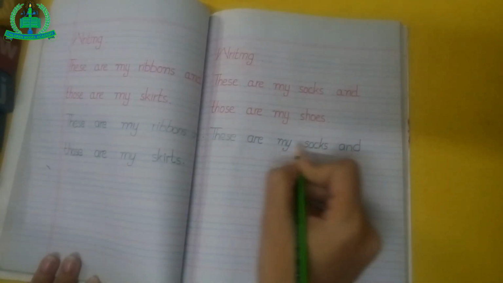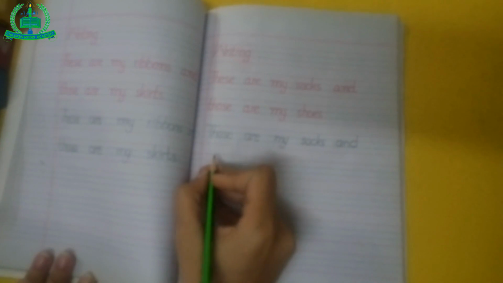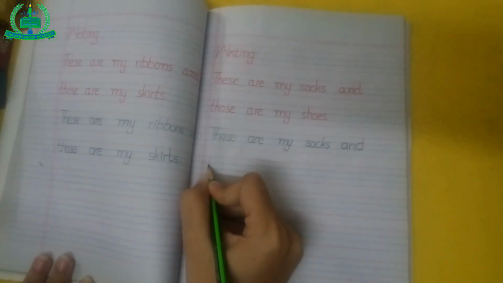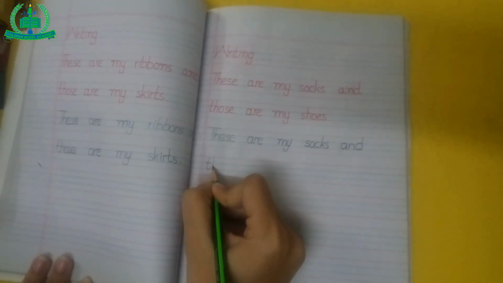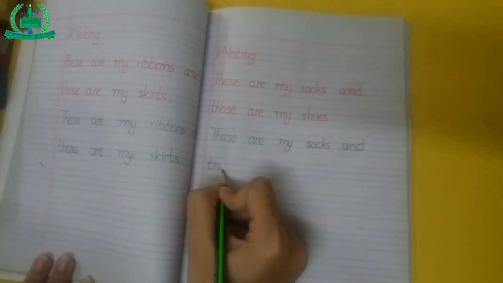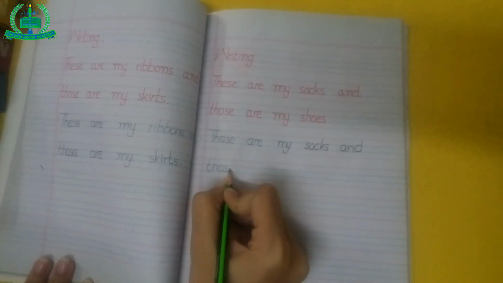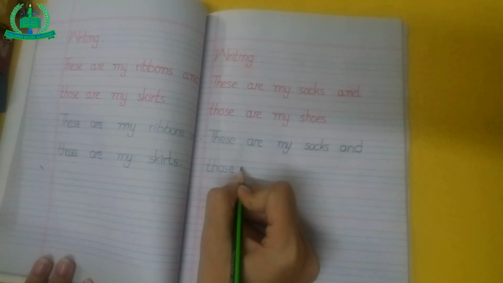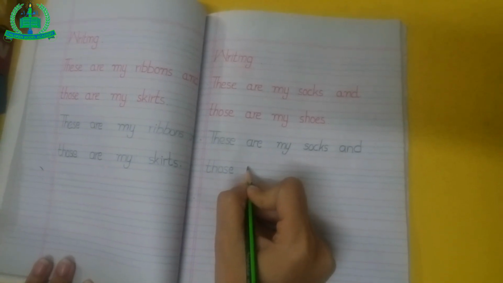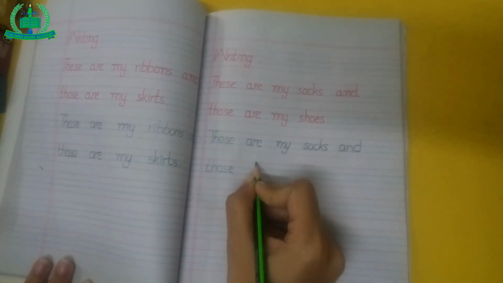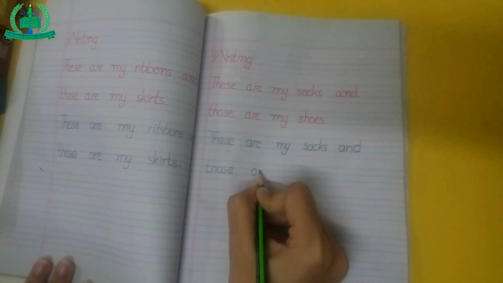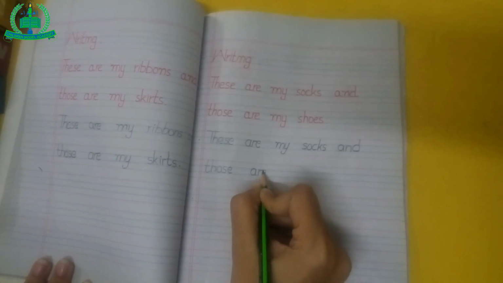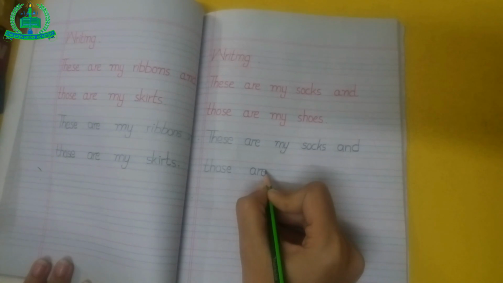And. These are my socks and those. T H O S E. Those. These are my socks and those are. A R E. Are.